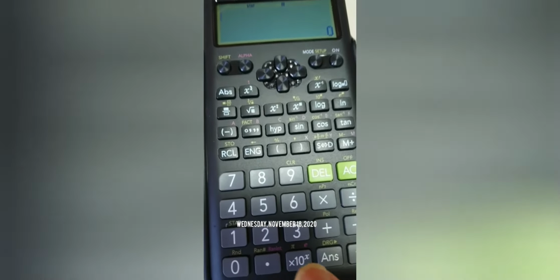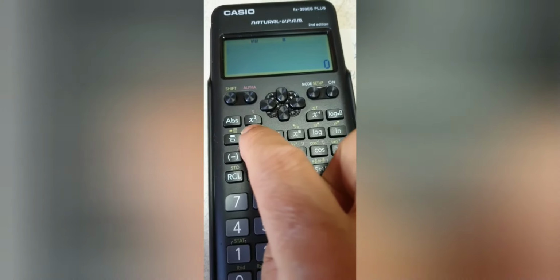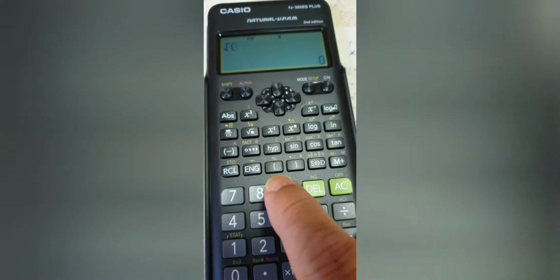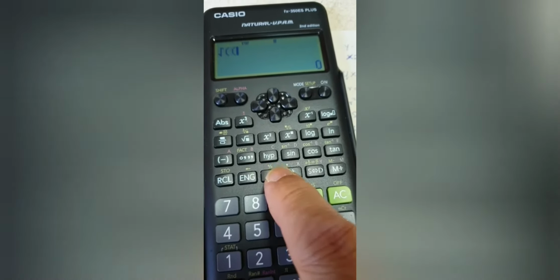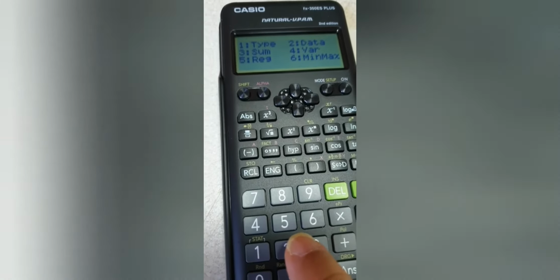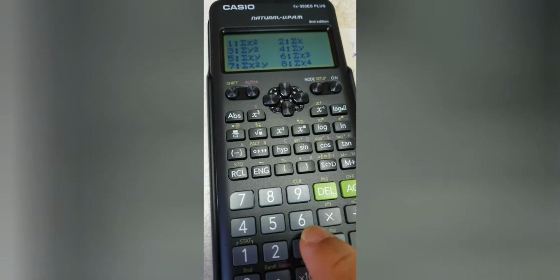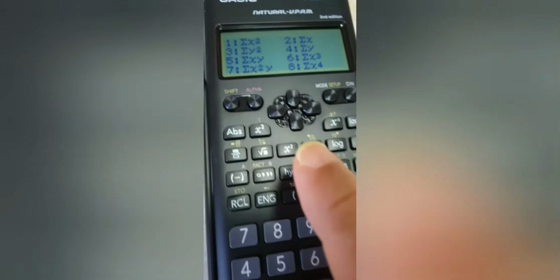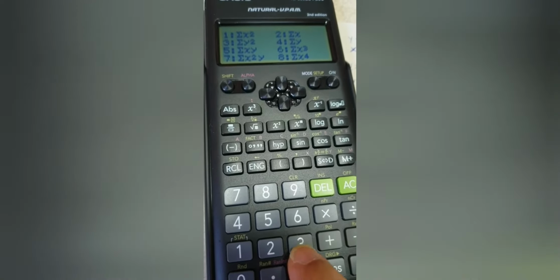So you have data set in it. Just enter the formula. Square root of the whole bracket. Another bracket for numerator. And shift, stat, sum, 3, sigma y square, 3, minus a sigma y.